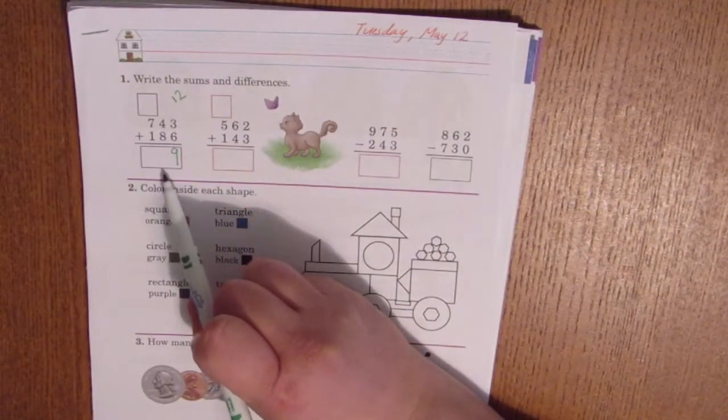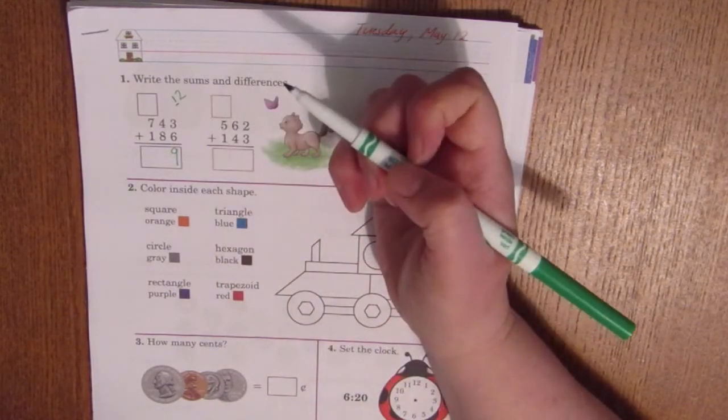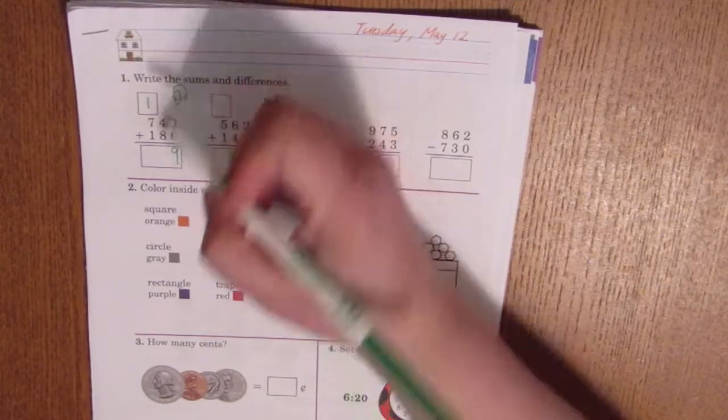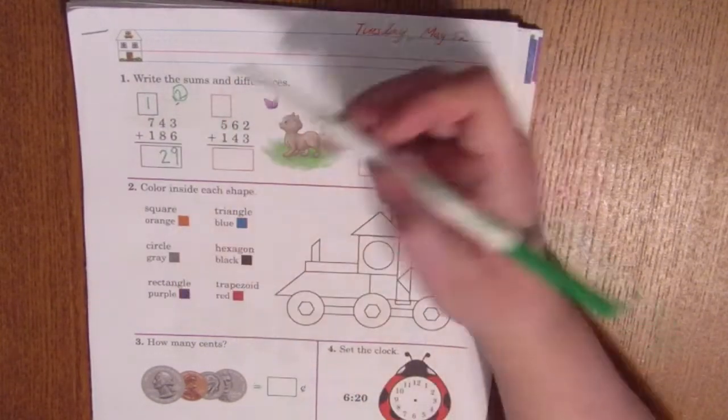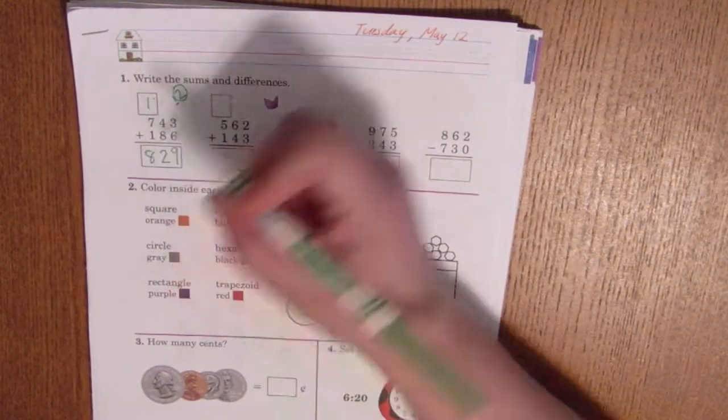I cannot put 12 down here, but I can regroup. This is a bundle of 10 tens, which is 100, which leaves me with 2 tens left. 1 plus 7 plus 1 equals 8.